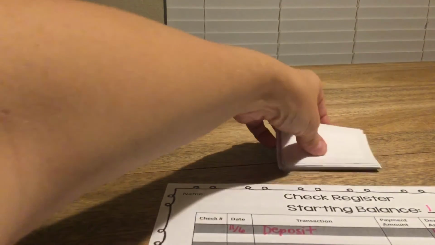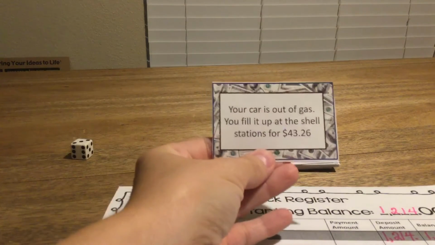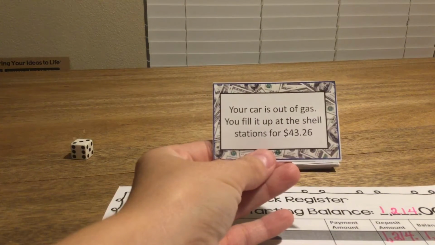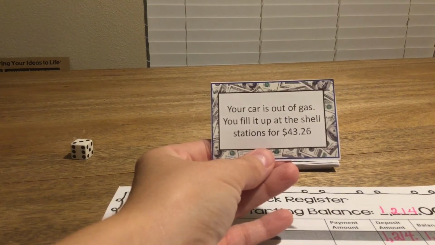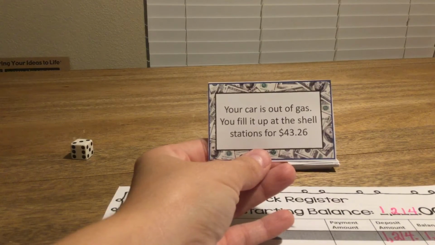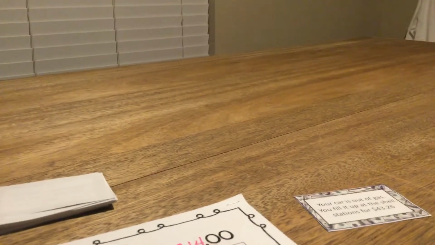Next you would put the cards in the middle, and the teams would take turns. So let's see, the first card would be, your car is out of gas. You fill it up at a Shell station for $43.26. So they would need to put the card over here to the side just to let us know that we've already used that card.